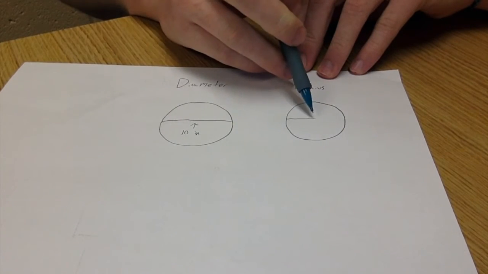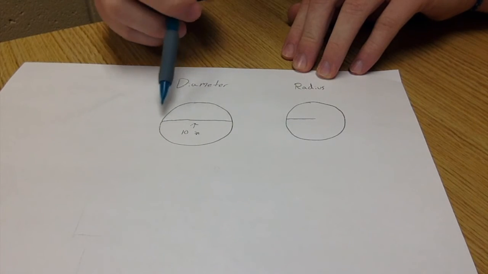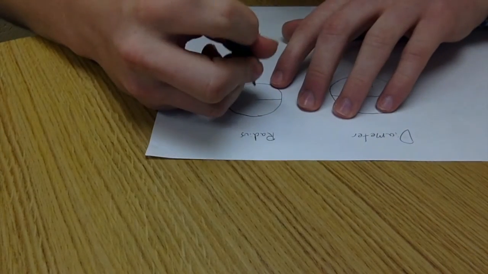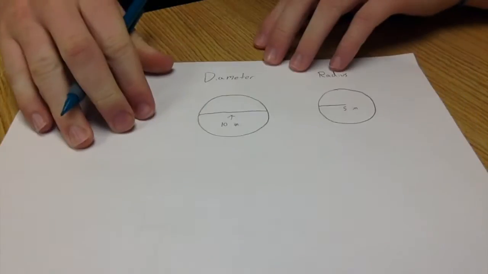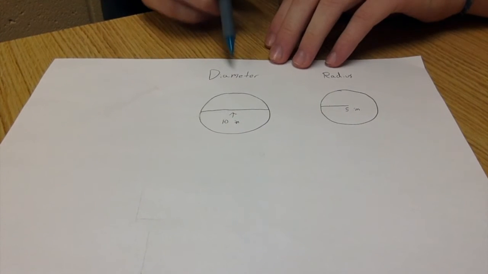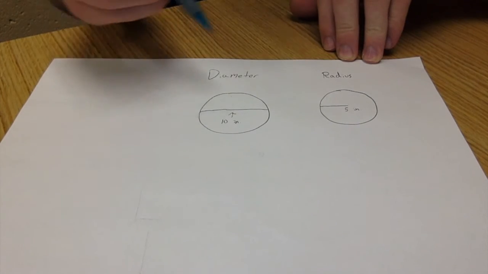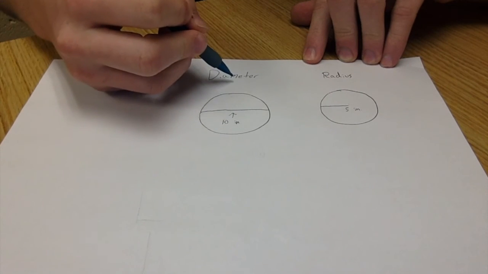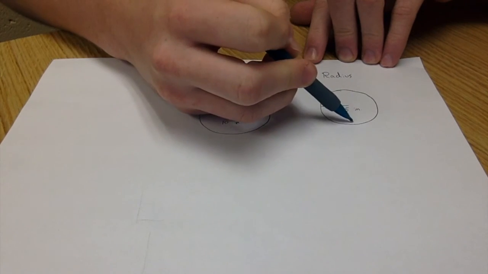The radius is just halfway across the circle, the diameter is all the way across the circle. So if the diameter is 10 inches, the radius will be half of that. Half of 10 inches is 5 inches. Pretty simple, but easy to forget. Don't get them mixed up. Diameter is all the way across, radius is just halfway across. And it goes the same if you go up and down the circle. Diameter is all the way up or across the circle, and the radius is just half of that.